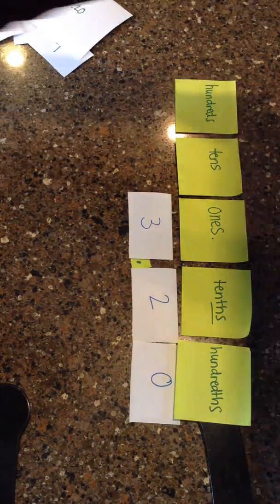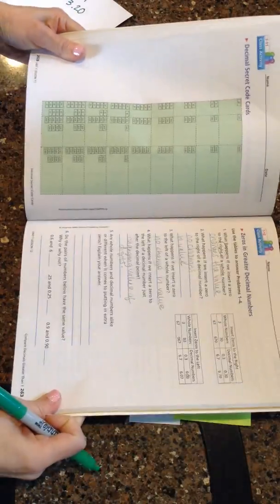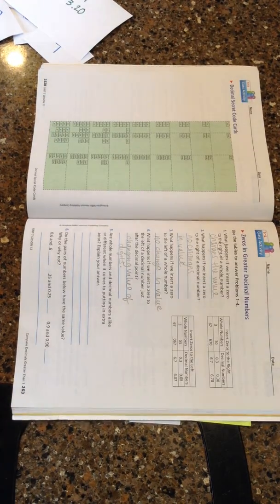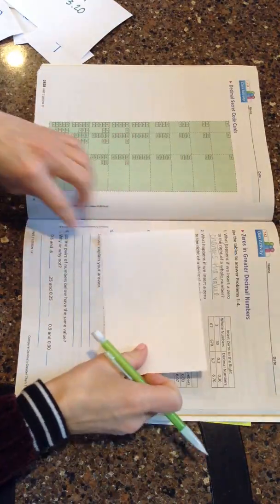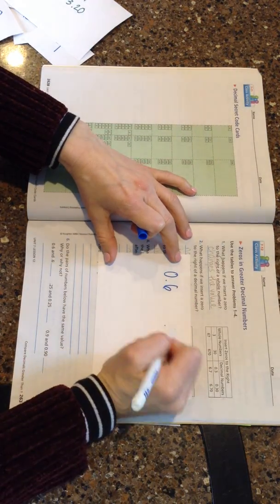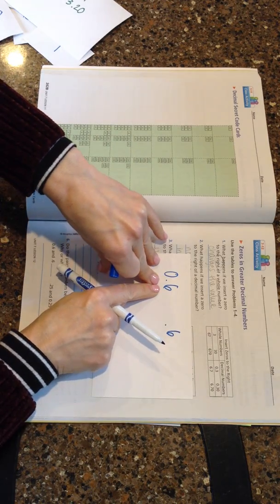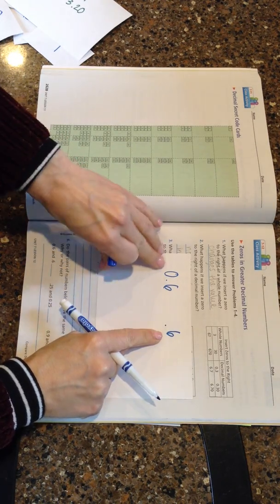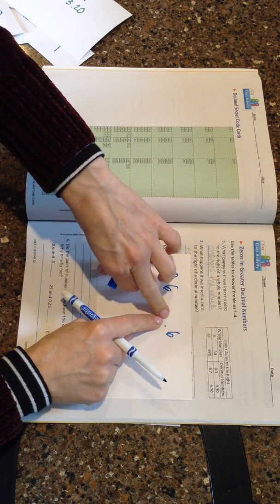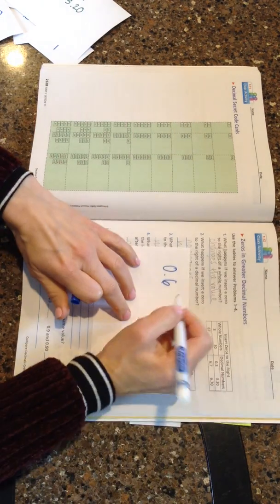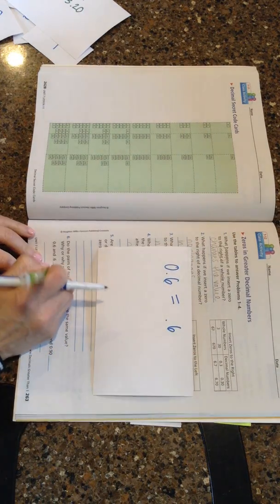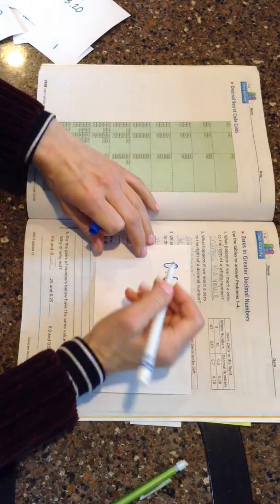So I'm going to show you, let's do a little bit in our book here. Okay, so let's look at our book here. Please open to page 263 if you haven't already. We're going to look at number 6 here, okay? So number 6, we have 0.6 and 0.6. Well, our 6 is 6/10 here, our 6 is 6/10 here, our whole number has no value, and in this case, it has no value. So what are these going to be?